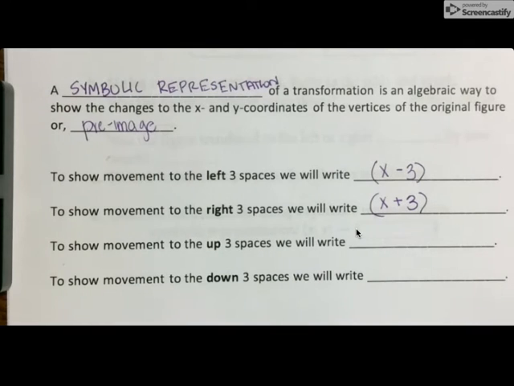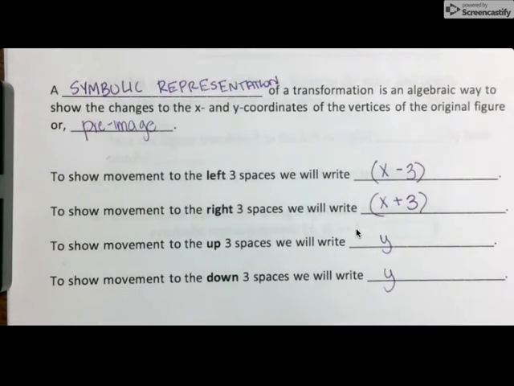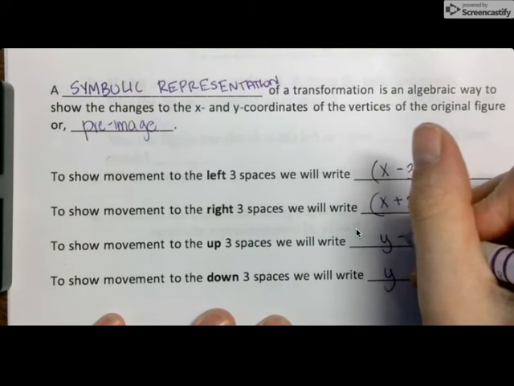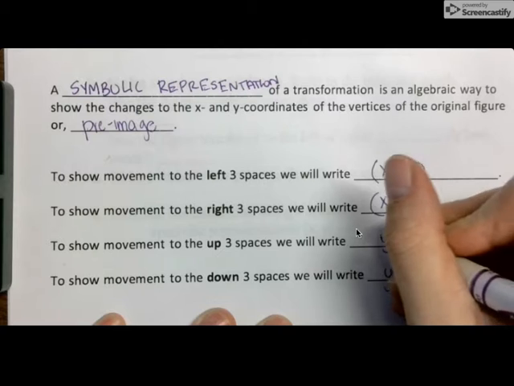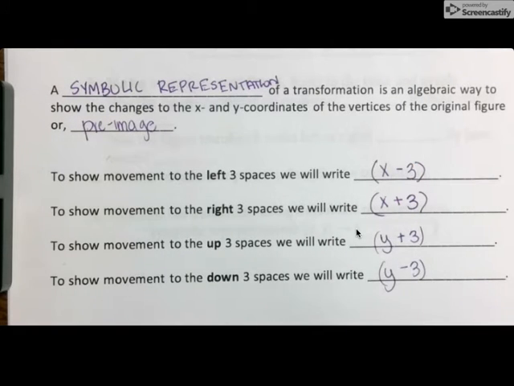Okay, so on the flip side, if you're talking about the up and down, that's the y-axis. So both of these are going to be y's. If you go up, is that positive or negative? Positive. And if you go down, that would be negative. Okay, so again, that's just the math's way of saying exactly what we did in number 1, part B. So we're going to work with that more here in a second.